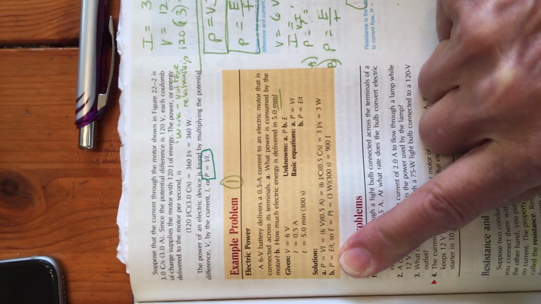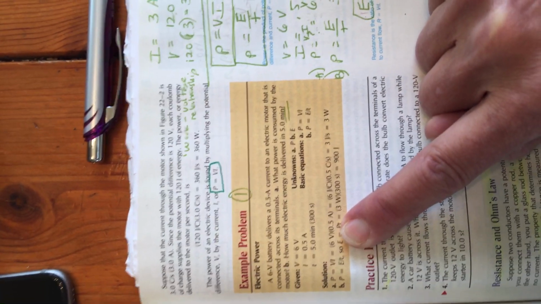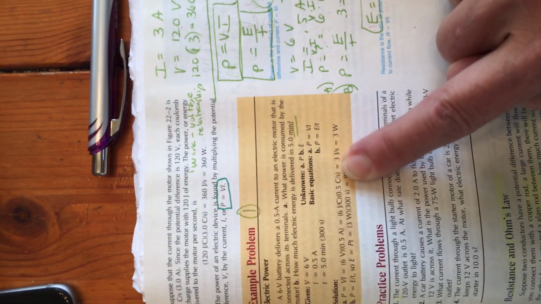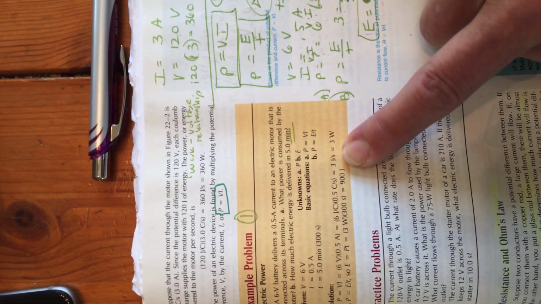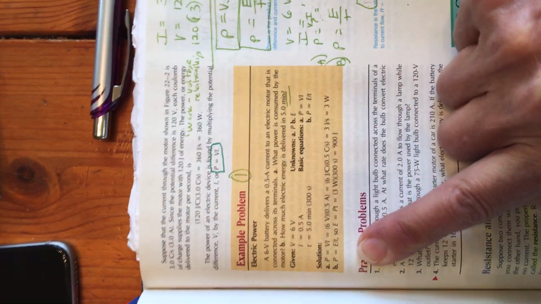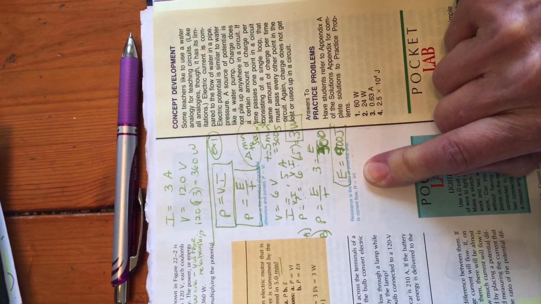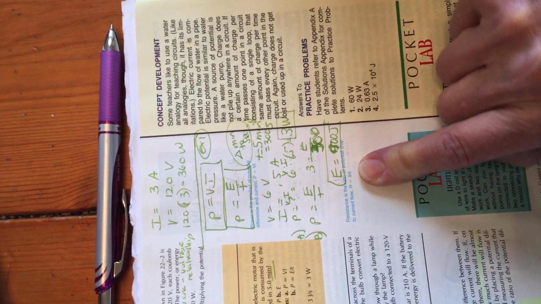So solutions first, we're going to use P equals VI. So we're going to multiply the volts times the amps, and we get the answer is 3 joules per second, which is the same thing as 3 watts. Now we want to figure out the E, the energy.